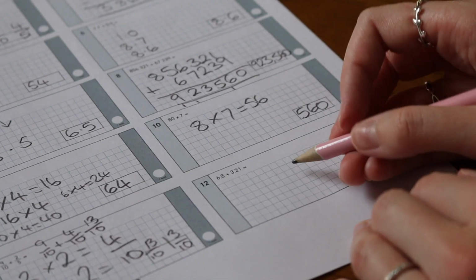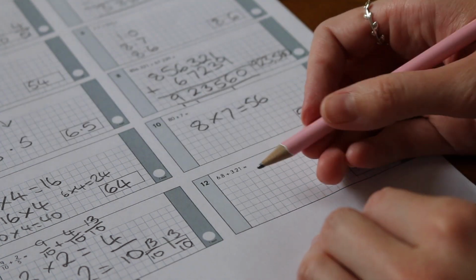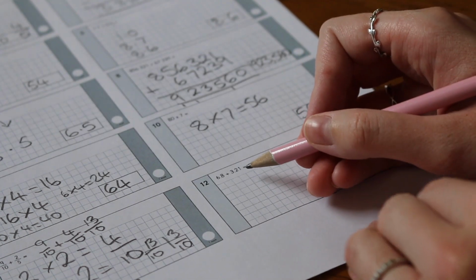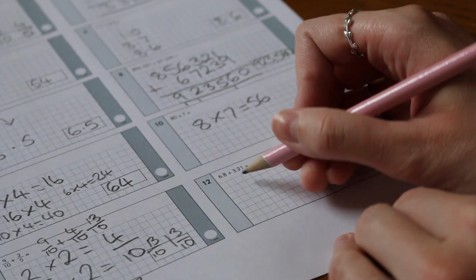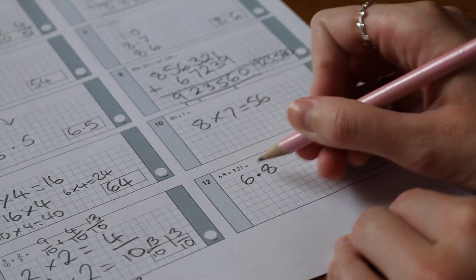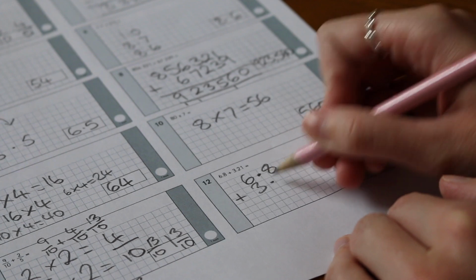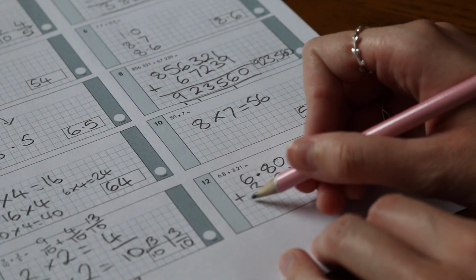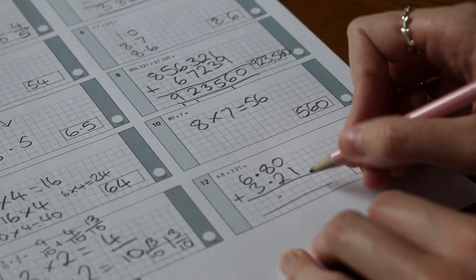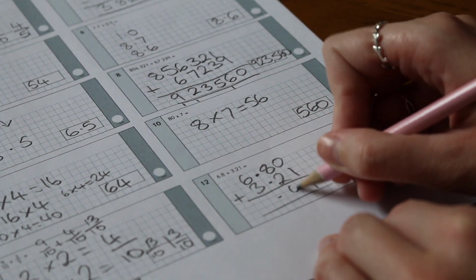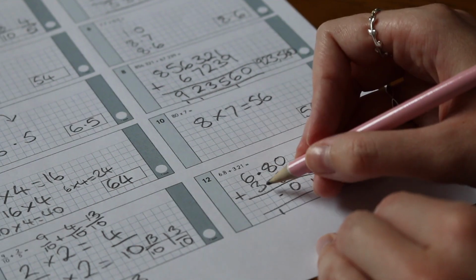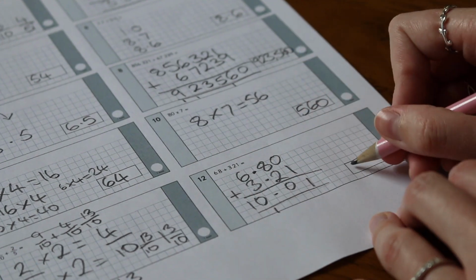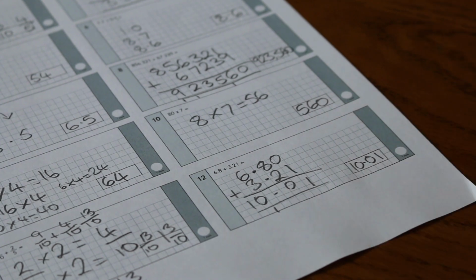And the last one is 6.8 add 3.21. So again, on this question, you need to be careful with your place value and make sure that your decimal points are lined up. And if it helps you, you can put a 0 on the end of the 8. So 0 add 1 is 1, 8 add 2 is 10, 6 add 3 is 9, add 1 is 10. So it's 10.01. So that is all for today's maths. How did you do? Let me know down in the comments below.